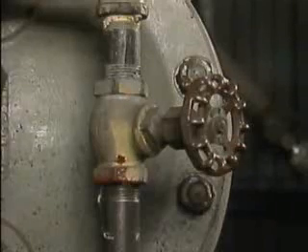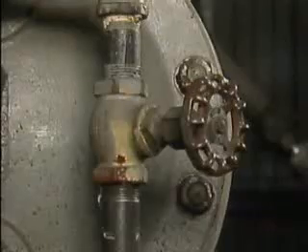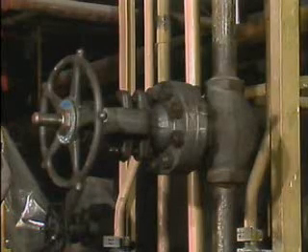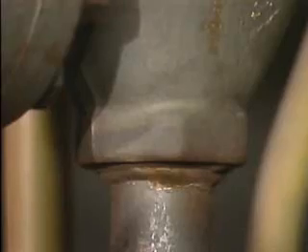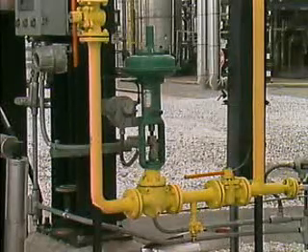Similarly, this threaded valve has threaded connections for joining it to the piping system. And this welded valve is welded to the piping.